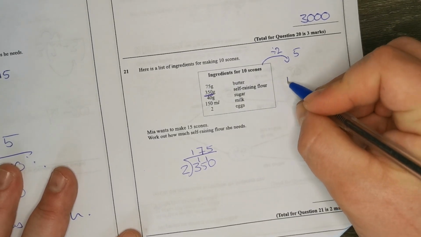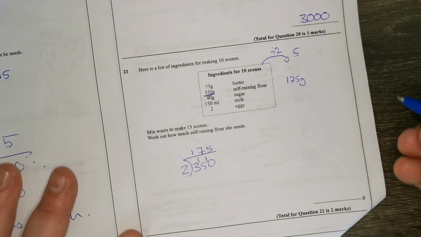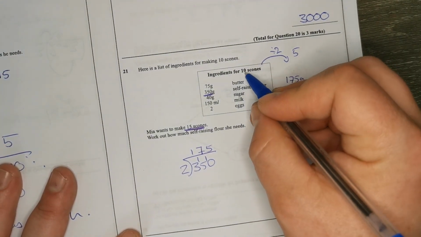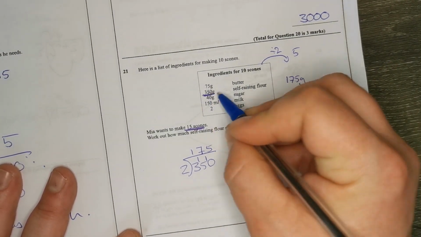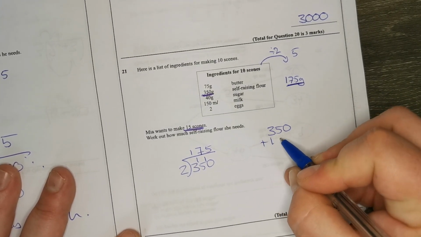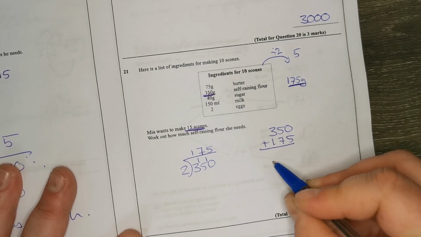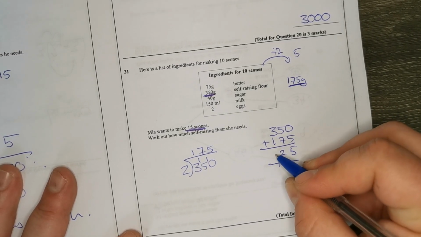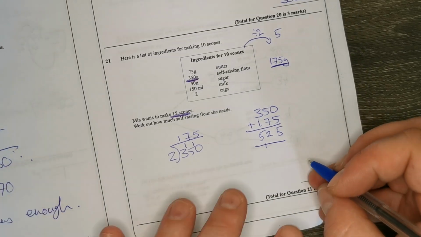So for 5 scones, it'd be 175 grams. So for 15, I'm just going to do my 10 plus my 5, and that'll be 15. So 350, add 175, 525 grams.